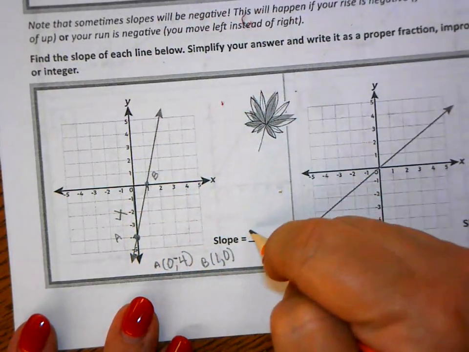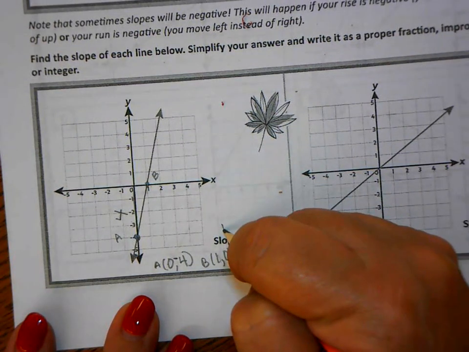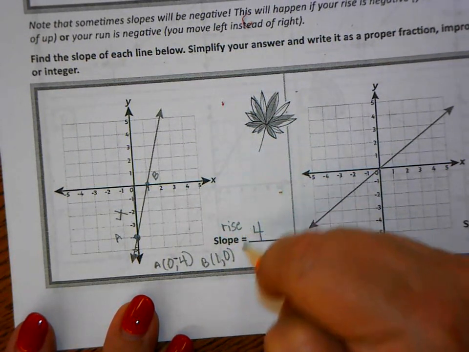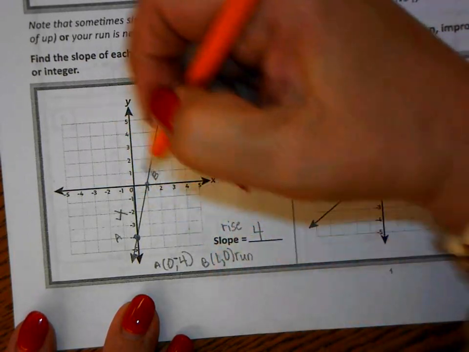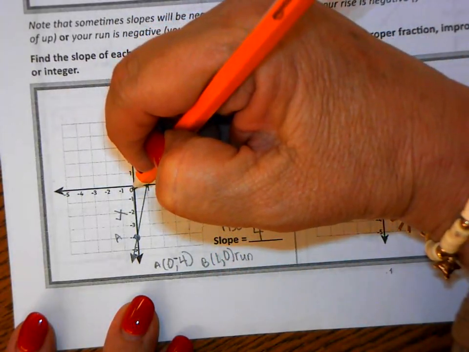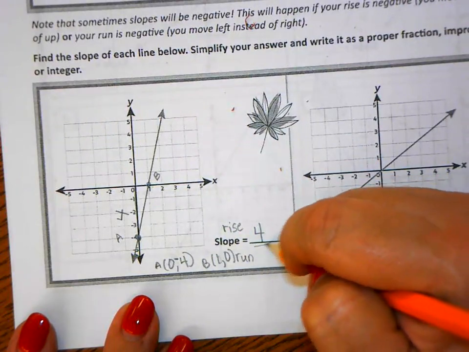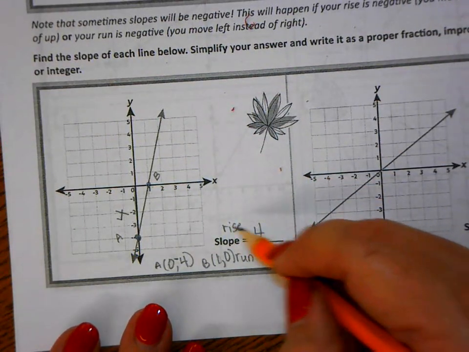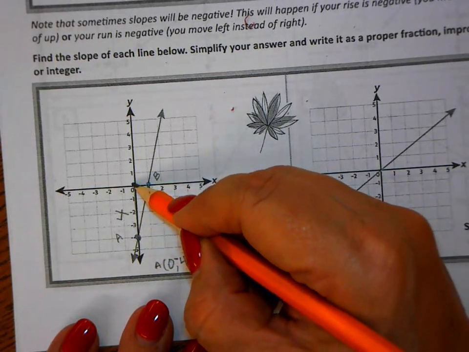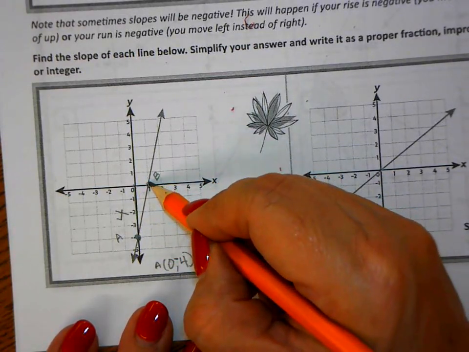So I had a rise of 4, and you can write rise right here. This is over a run of, and now I'm going to run to the right by 1. So the slope is going to be, I have a rise of 4 and a run of 1.